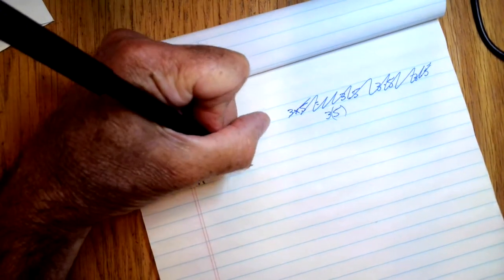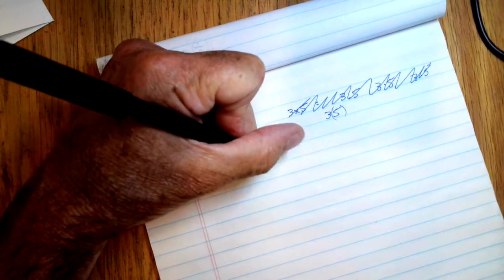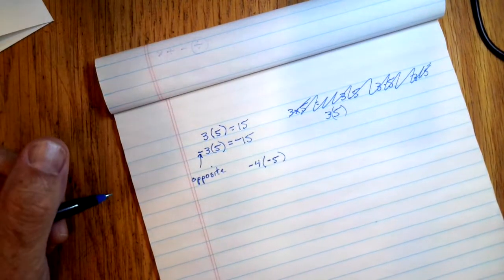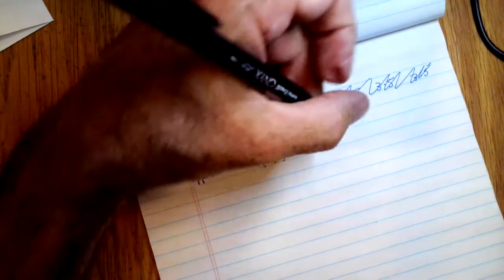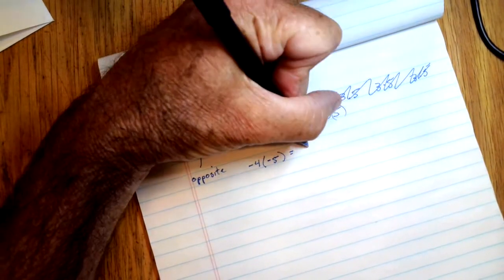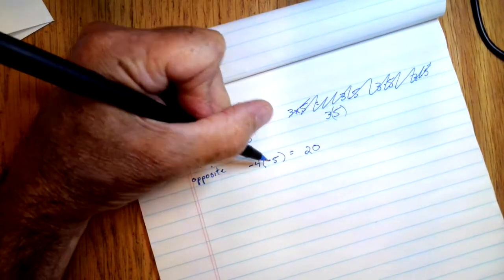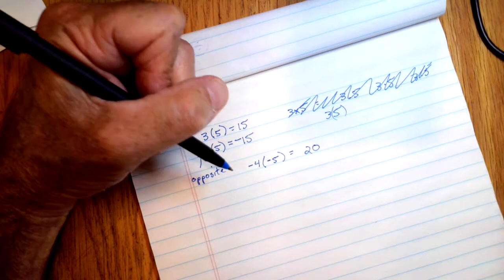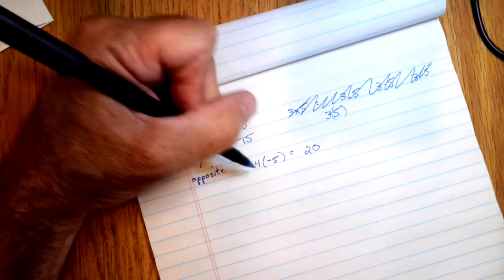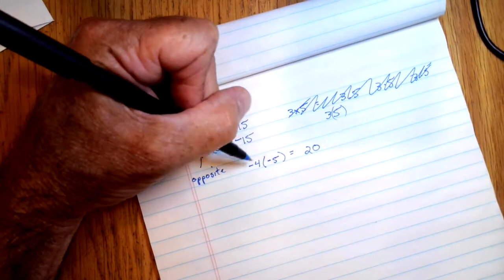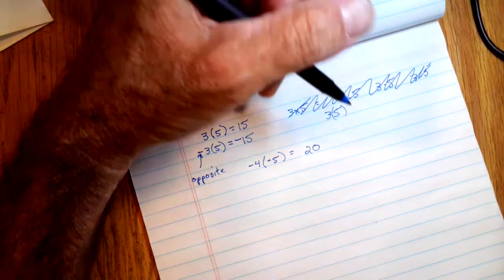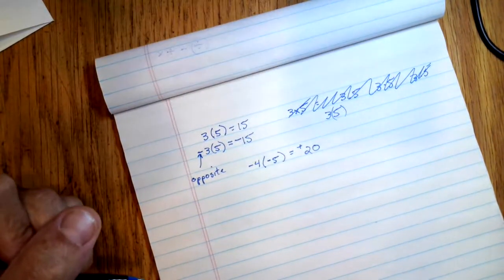So if I were to say negative 4 times negative 5, okay, well, what's 4 times 5? It's 20. Okay, what's the opposite of the opposite? In other words, what's the rule when you have two negatives? The opposite of an opposite is regular, so it's positive 20.